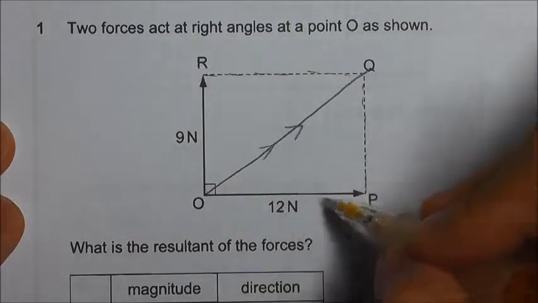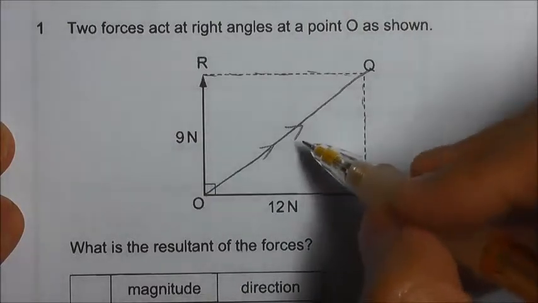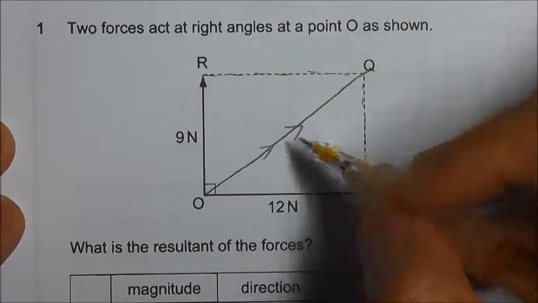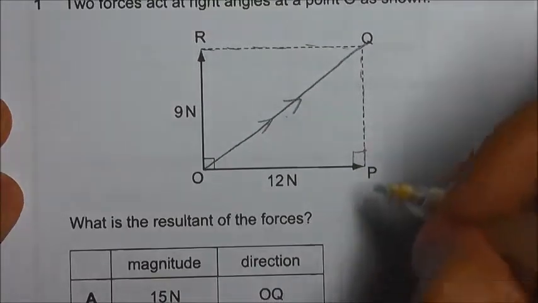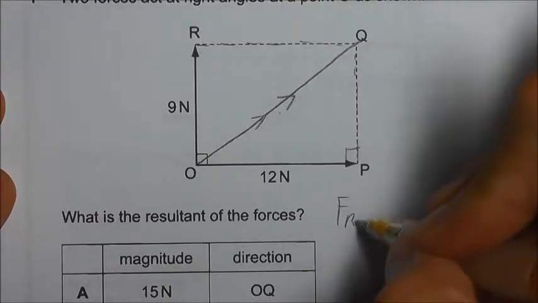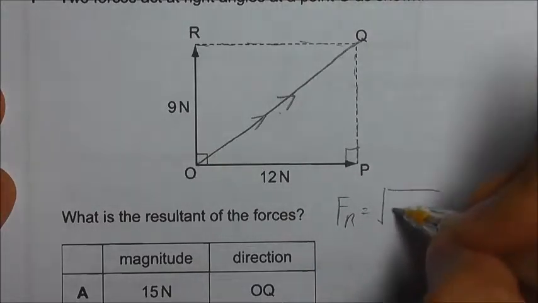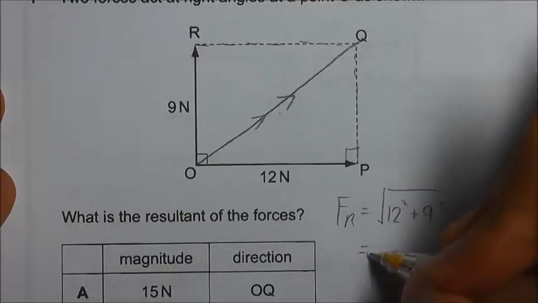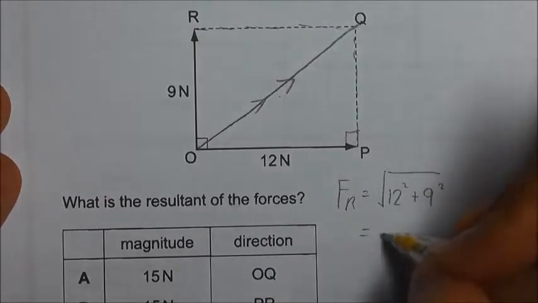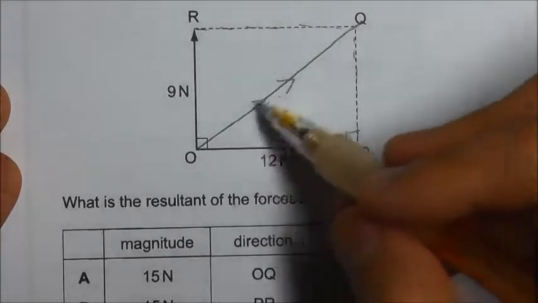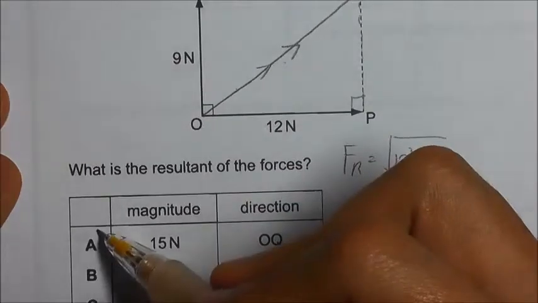So this is a right angle triangle. So the magnitude of this resultant force is actually the hypotenuse. So what we can do is use the Pythagoras theorem. Resultant force is equal to square root of 12 squared plus 9 squared. So we get the answer as 15 Newton, OQ. Answer A.